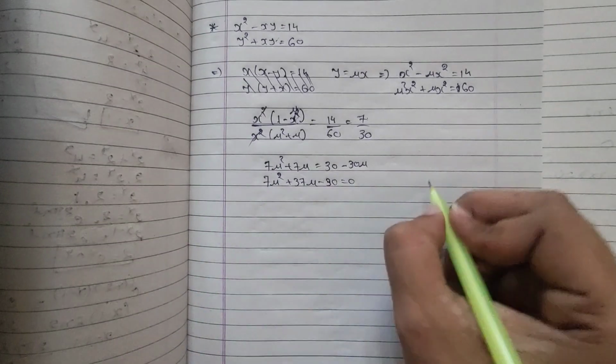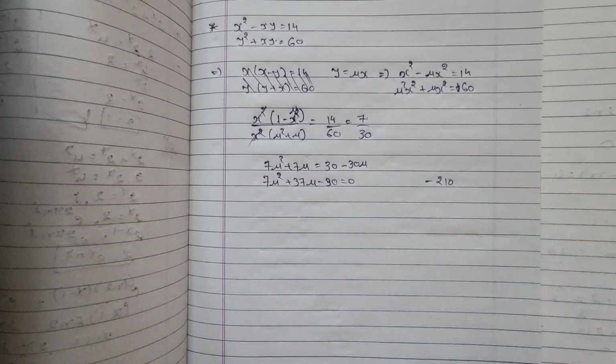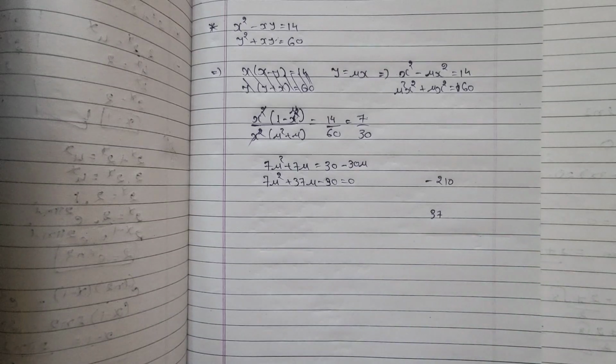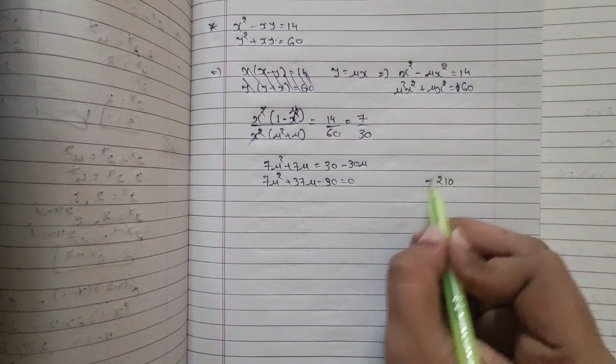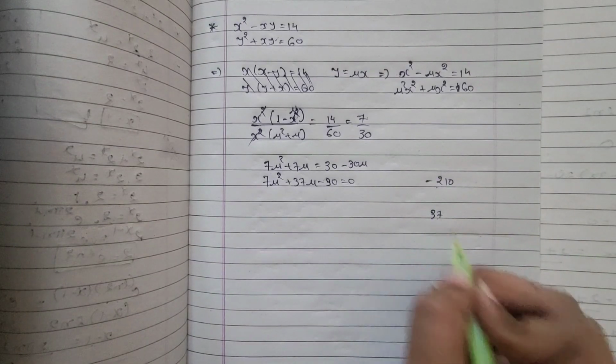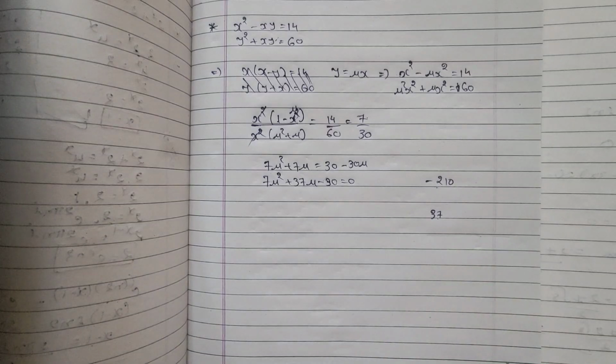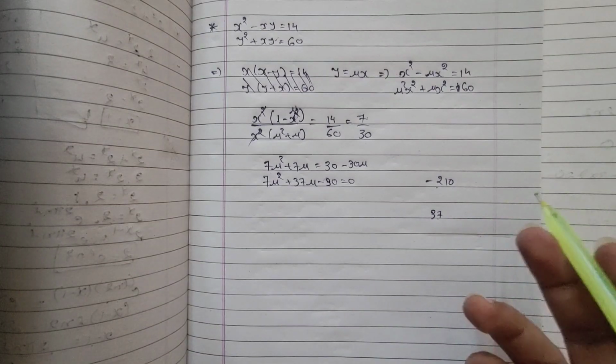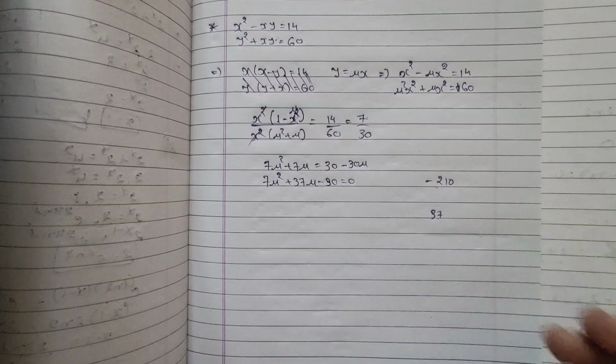So minus 30 into 7 will become minus 210, right? And the middle term is plus 37. So now I have to find two numbers whose multiplication is minus 210 and whose addition or subtraction is plus 37. So can you remind me of those two terms? There are so many terms whose multiplication is minus 210, but their addition or subtraction must be 37.